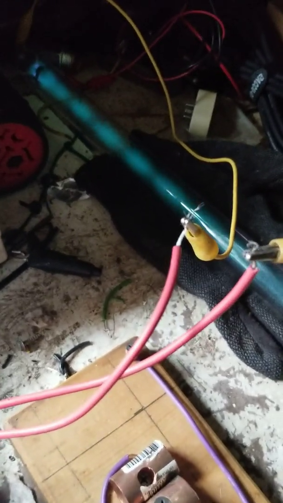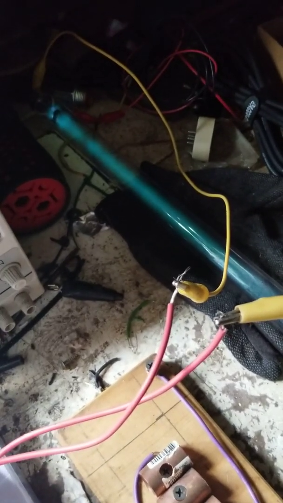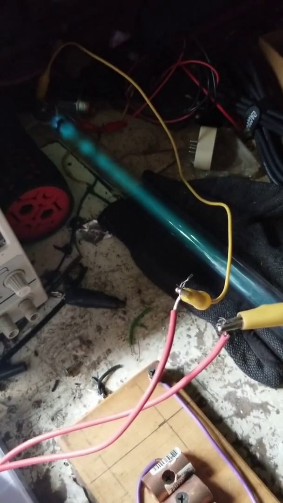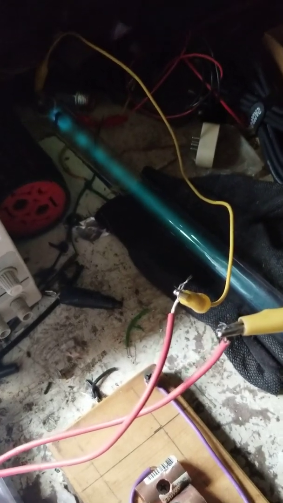When I get the frequency up to 600, we start to see nodal points in this. Now, I don't think these are obviously 600 hertz nodes because the tube ain't long enough. These, I think, are something else. But look at the separation that occurs.